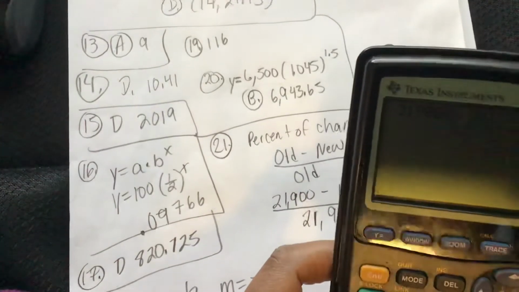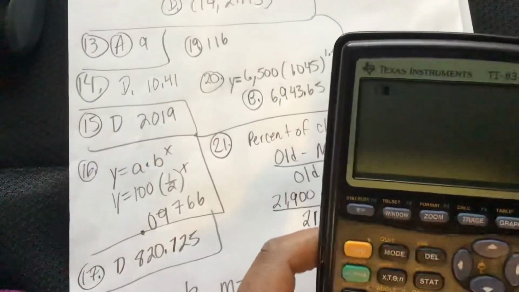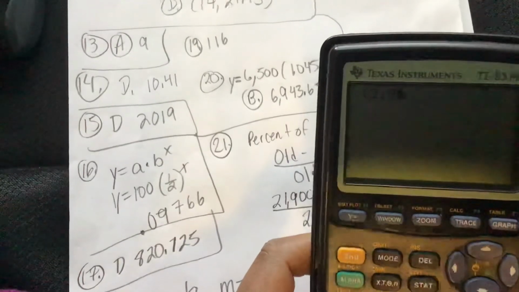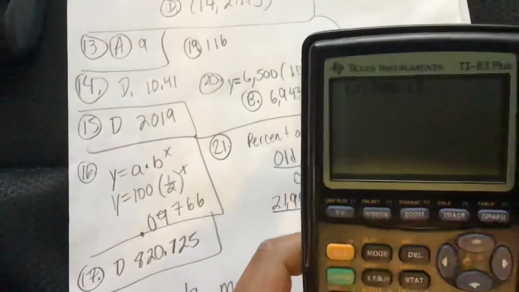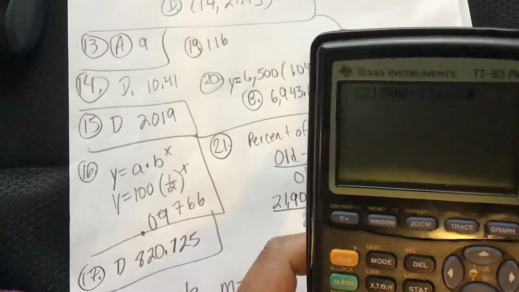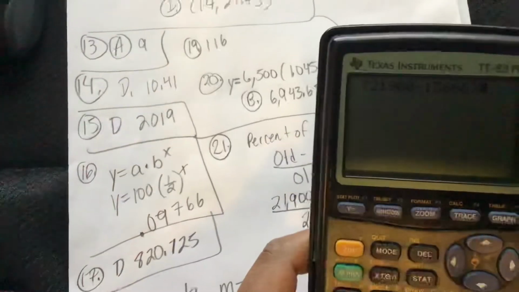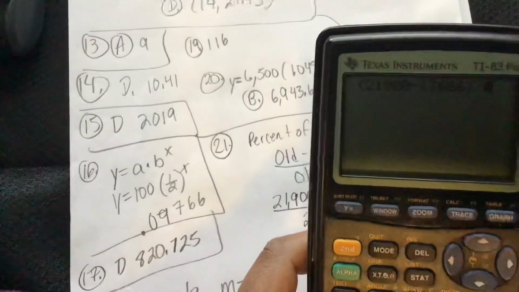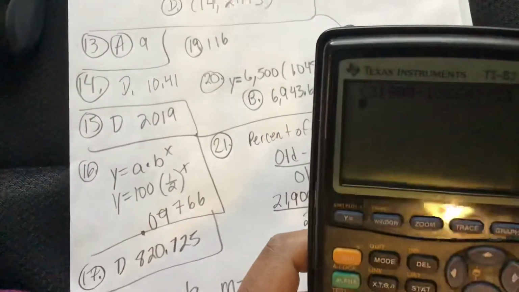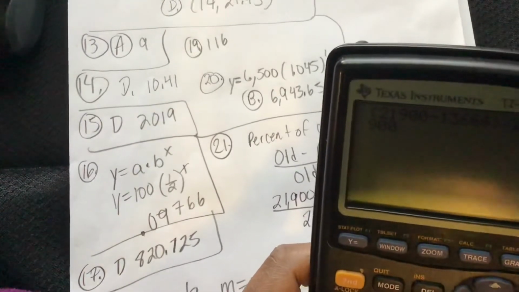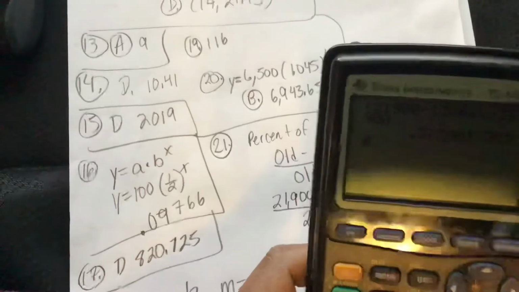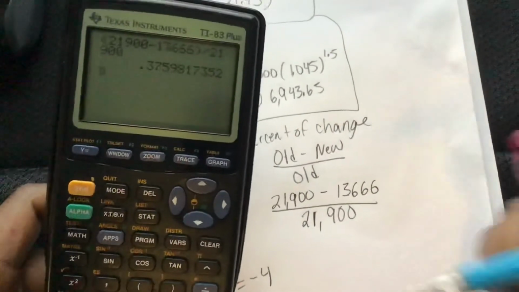I could have just put all this in parentheses instead of doing 2 steps, right? 21,900 minus 13,666. Okay, and then divided by 21,900, right? Did I type in that right? Yep.